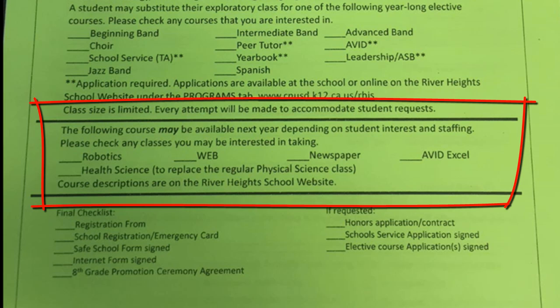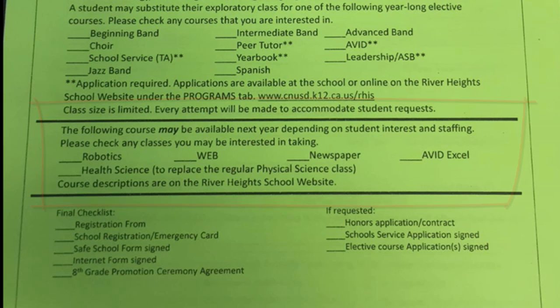But if you are interested in taking some of these classes like robotics or web or newspaper or AVID Excel or a health science class, which will take the place of your regular science class, put a check on those classes that you're interested in. And again, all the information as to what those classes are about can be found on the website. And then the bottom is a checklist so you make sure that you have the required papers to turn in. So make sure you check that before you turn everything in.